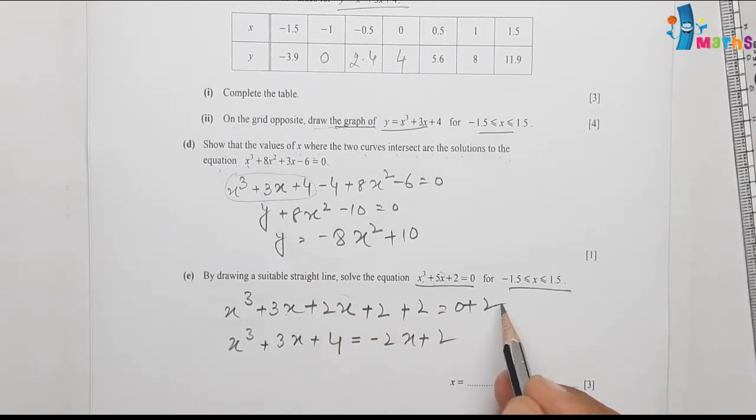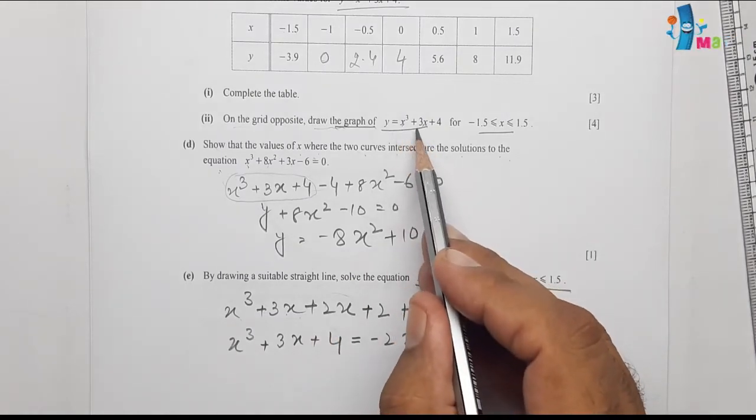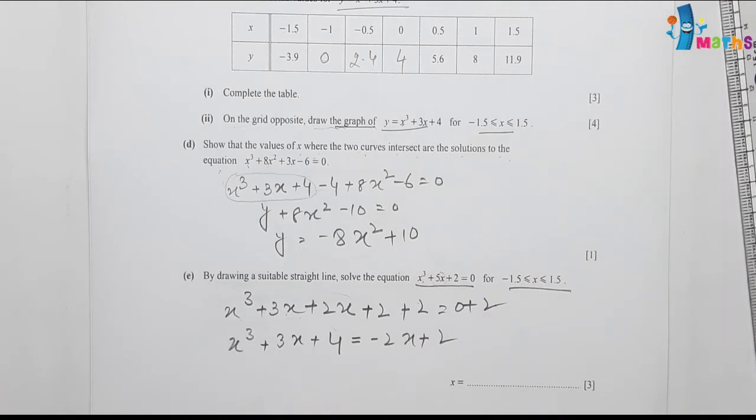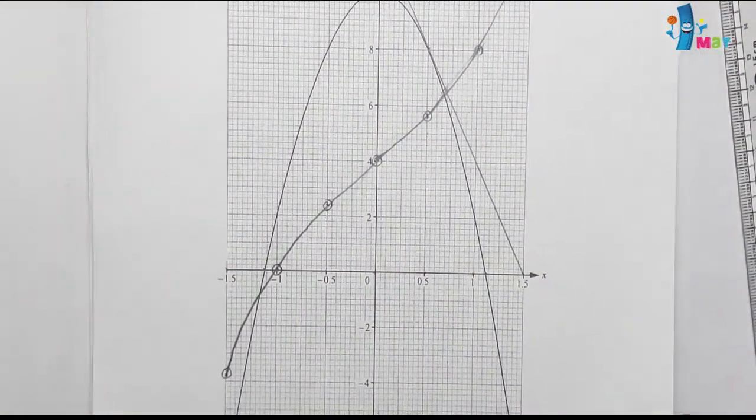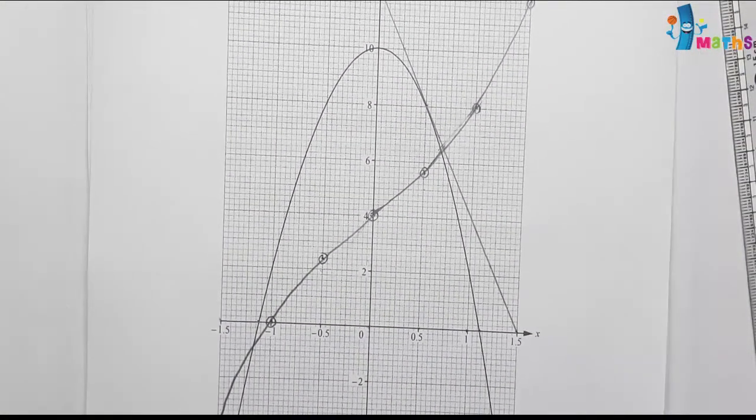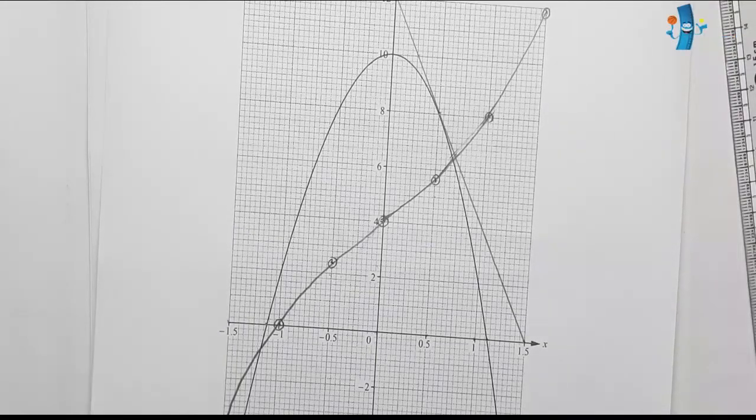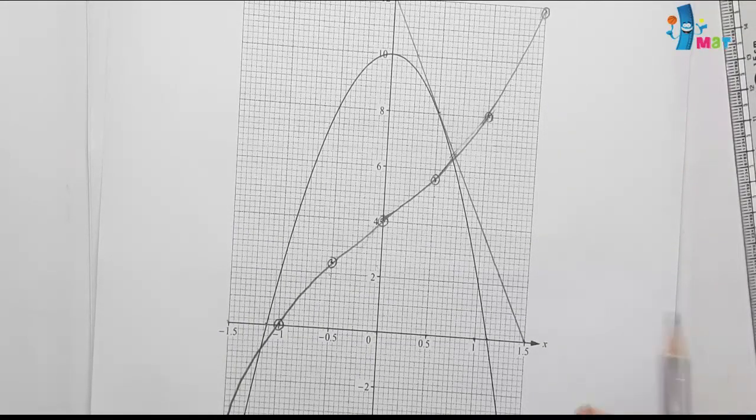I have shifted this to the other side, so this will be y, which is this one, x cube plus 3x plus 4 is equal to y. So this will be y is equal to minus 2x minus 2. Now this is the equation of a straight line which we will be drawing on the same grid, and we will get the solution. For example, this is the grid which we are utilizing. We will have to draw y is equal to minus 2x plus 2.